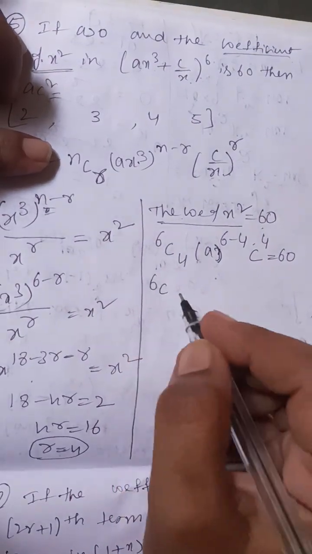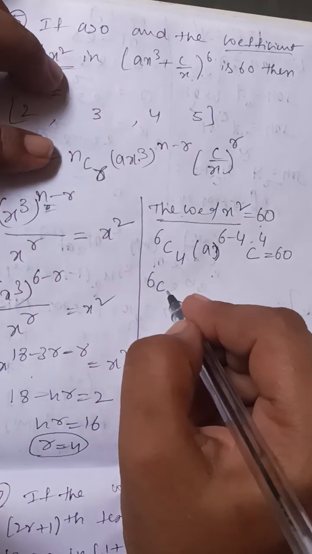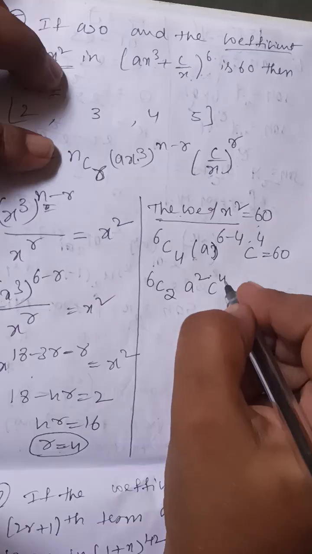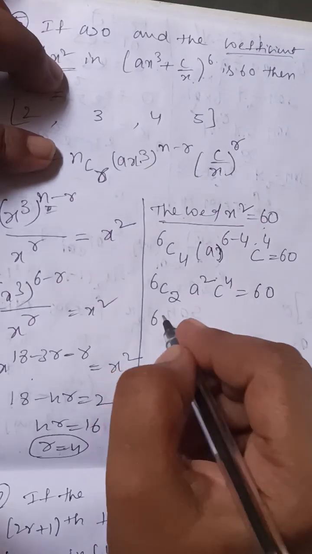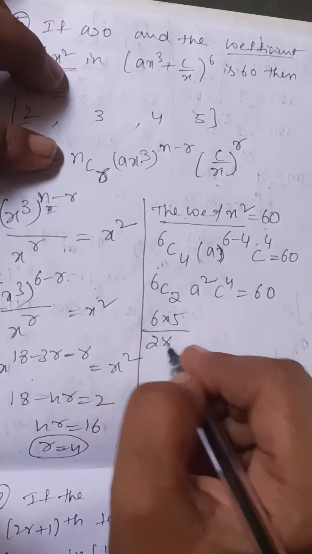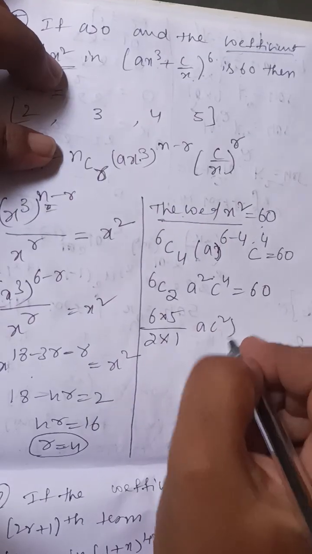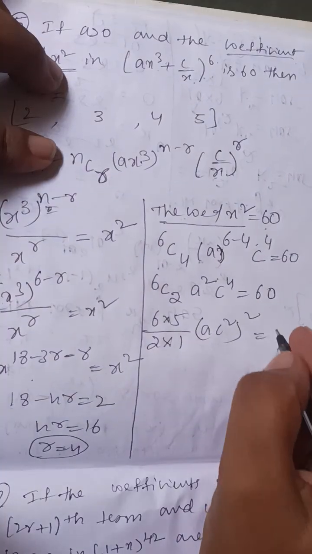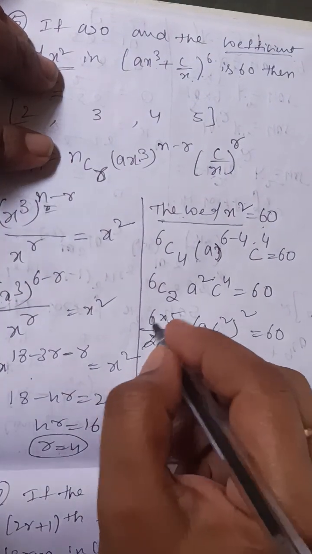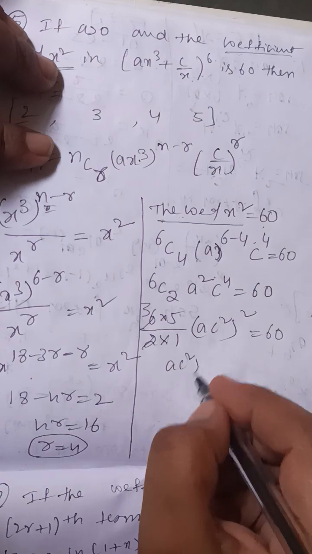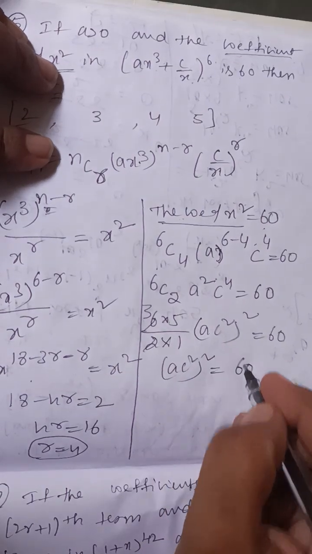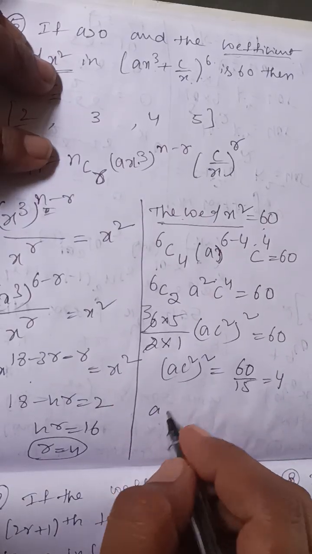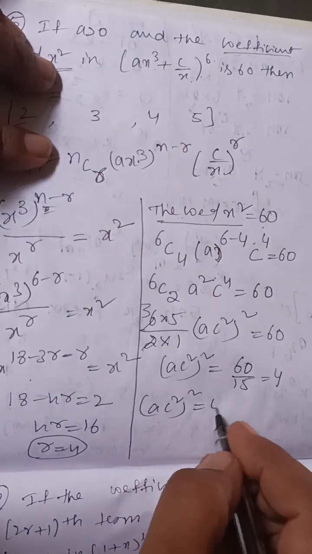A better option to find 6c4 is 6c2. So 6 into 5 by 2 into 1, a power 2 c power 4, which can be written as (a c square) whole square, equal to 60. So 2 3s, 15, a c square whole square is 60 by 15, which equals 4.